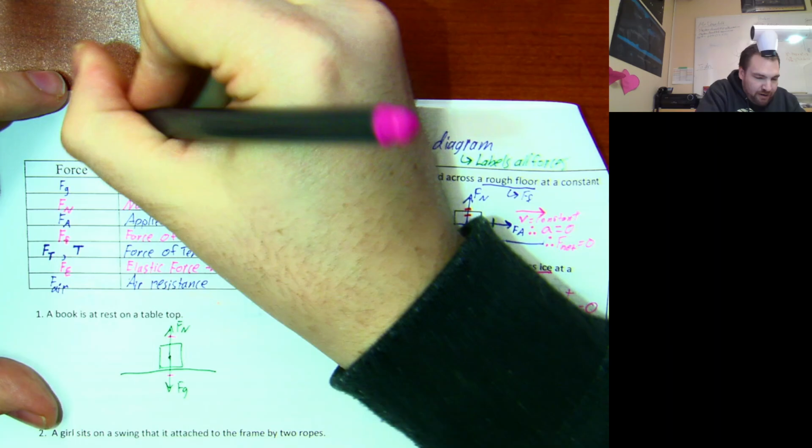Number 2, a girl sits on a swing that is attached to the frame by 2 ropes. So in this case, yes, we've got 2 ropes. Ropes suggest now that we've got tension. And there's 2 of them, so I'm going to need 2 tension forces, an Ft1 and an Ft2. We're just going to keep adding subscripts. So let's draw this thing. We're going to approximate the girl on a swing as a block. There's our girl on the swing.